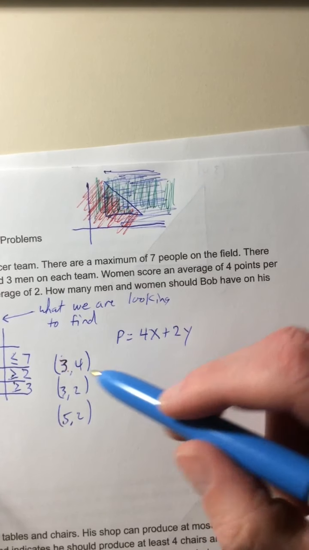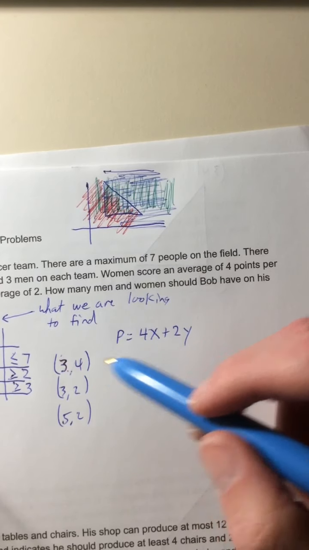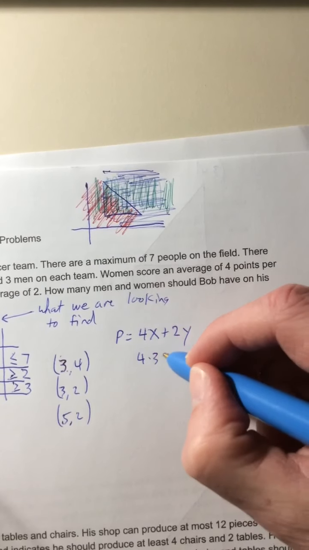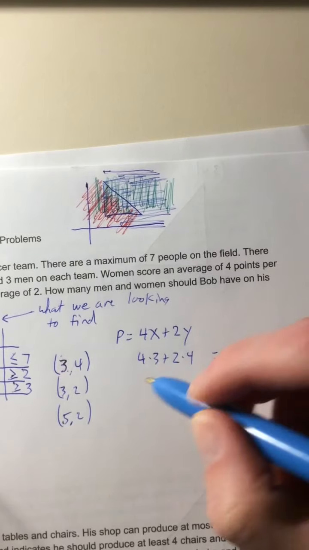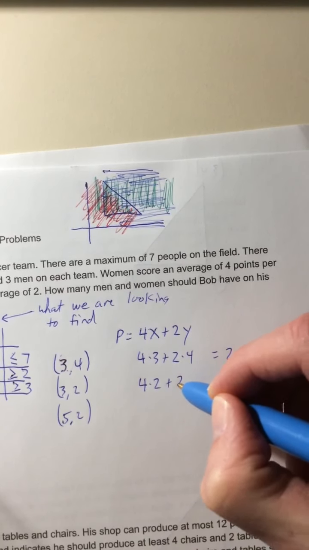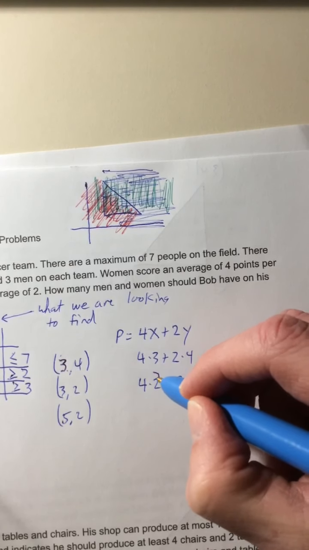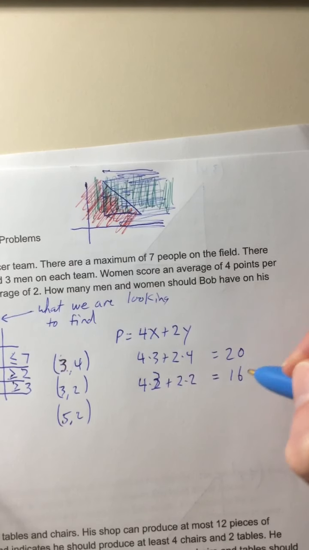So we have our ordered pairs, starting with (3, 4). And now we just do what we did in the homework assignment. Take 3 and put it in for X, 4 and put it in for Y. So we got 4 times 3 plus 2 times 4 makes 20. And here we have 4 times 3 plus 2 times 2 makes 12 plus 4, which makes 16.